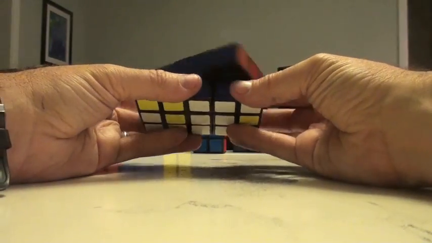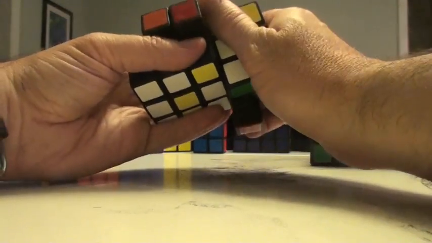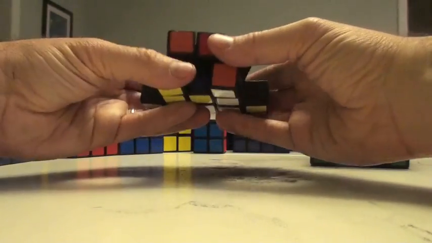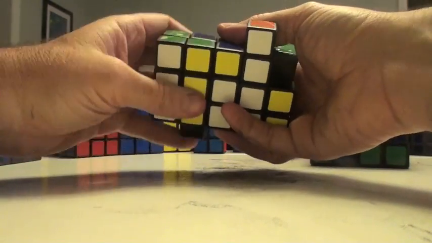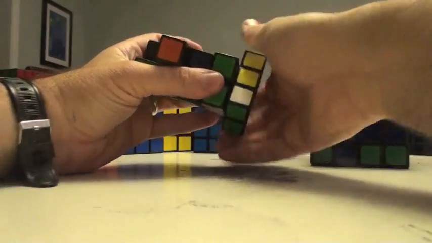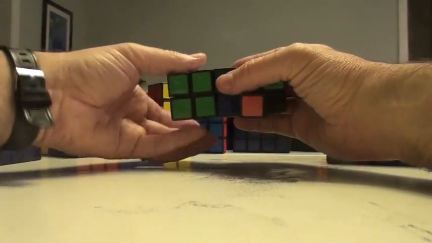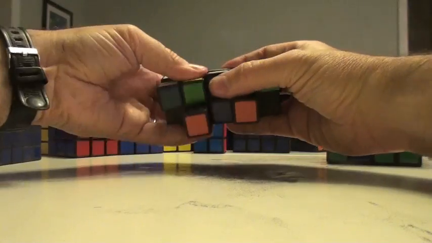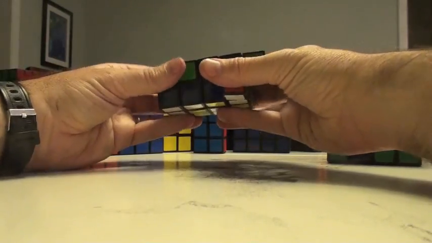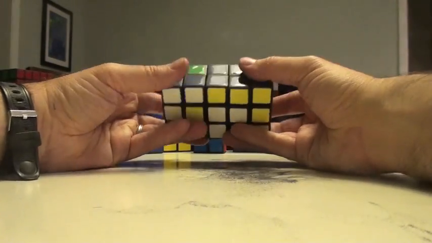How about here? Can I do the same thing? Sure, let's give it a try. To F, U, to R, UI, to L, U, to R, UI, to L. Do one of these, do one of these, and do one of these for good measure. To L, U to R, UI to L, U to R, UI.